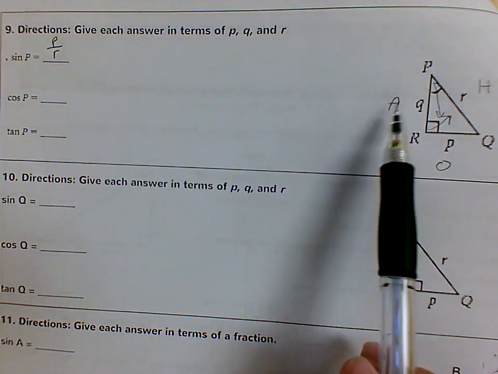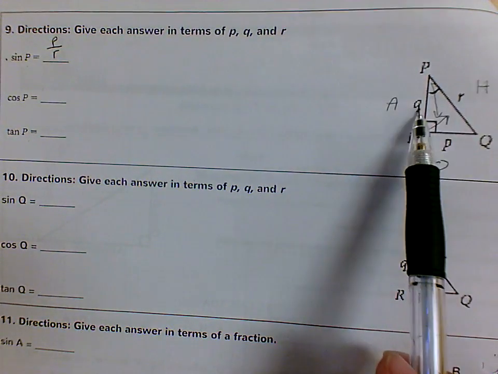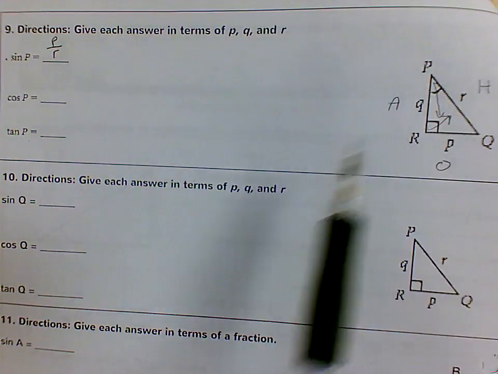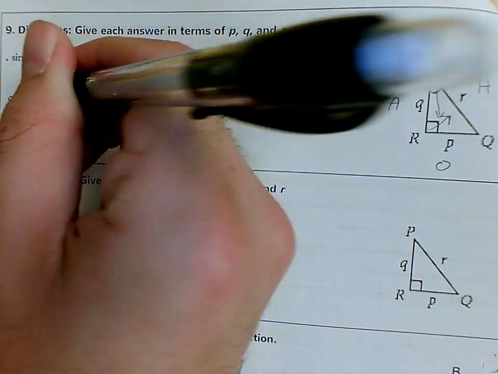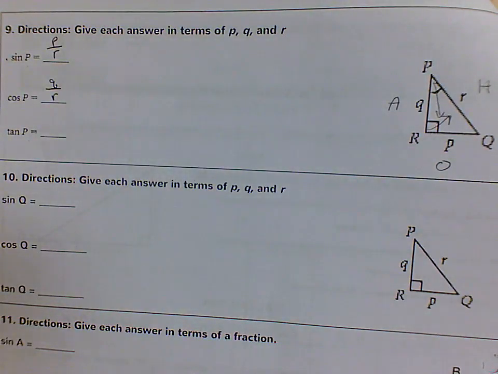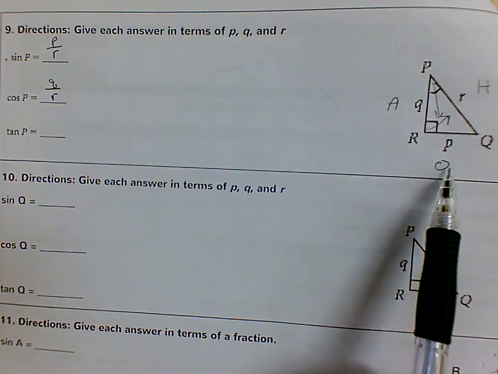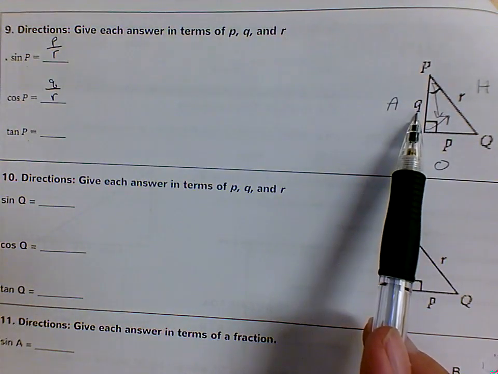So it's adjacent over hypotenuse. So it's going to be Q over R. And then last thing, tangent is what over what? Tangent is opposite over adjacent. So it's going to be P over Q.